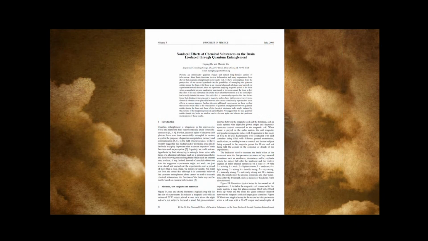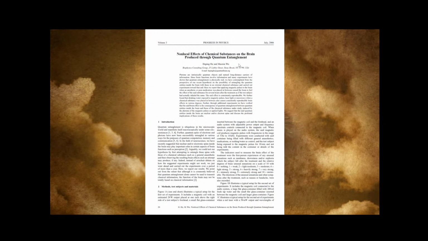Progress in Physics magazine: non-local effects of chemical substances on the brain produced through quantum entanglement. Chemical substances, as we're talking previously about phosphorus, tryptophan, serotonin, melatonin, the 6 or 8 different neurotransmitters that have a possibility of transmitting a chemical signal across the synapse at each neural connection. Those are chemicals. And so what we're seeing is an interface between quantum resonance effects at a microtubular level and the creation of proteins that make chemical substances in the brain, particularly with the synapse and neurotransmitters.